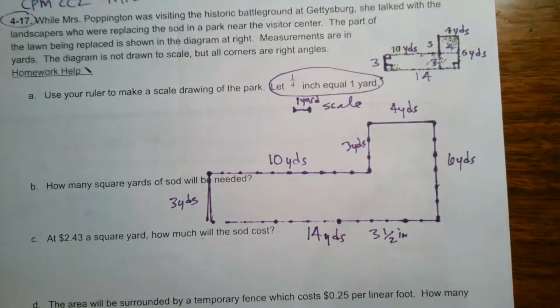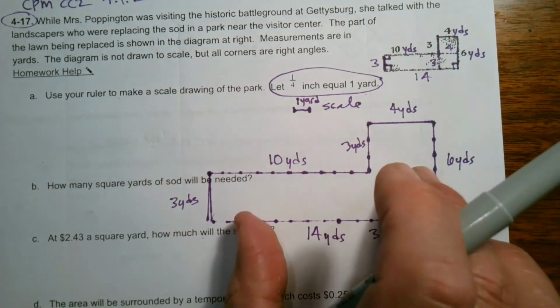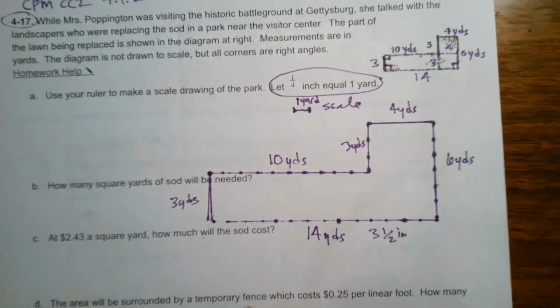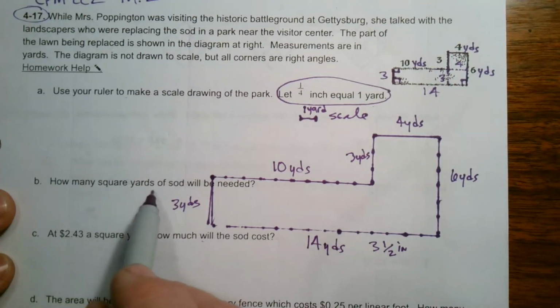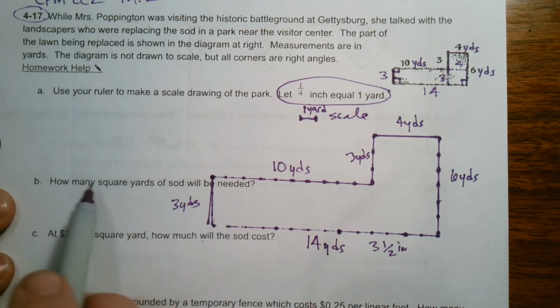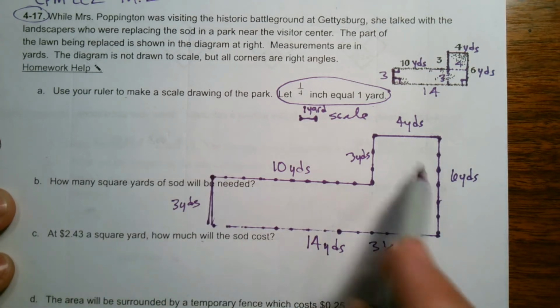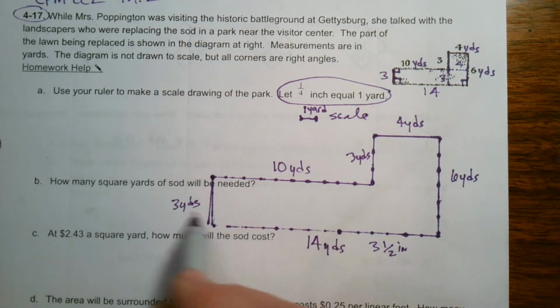Okay. All right. So I did the drawing. That was A. So I got my A here, but for room-wise, that's where it ended up. Now let's read B. B says, how many square yards of soil will be needed? So I've got to figure out the area of this thing in square yards. So I'm going to use my yard measurements here.